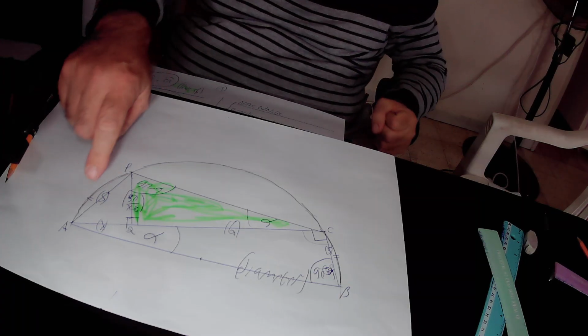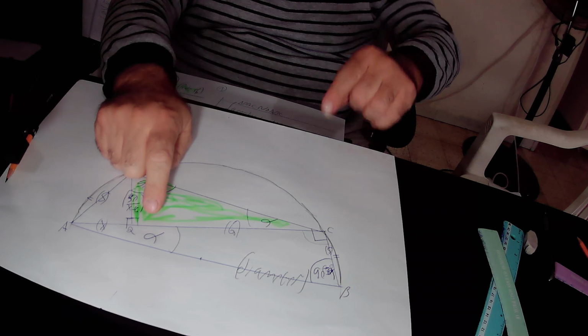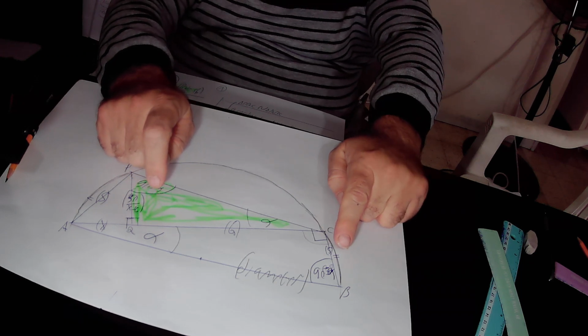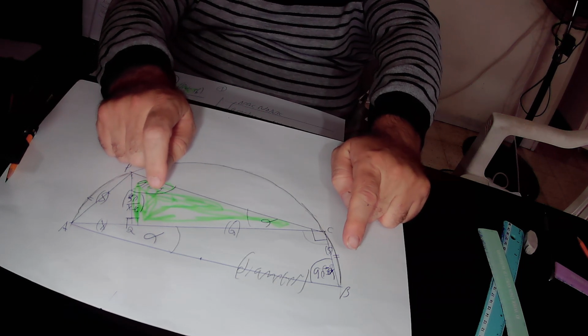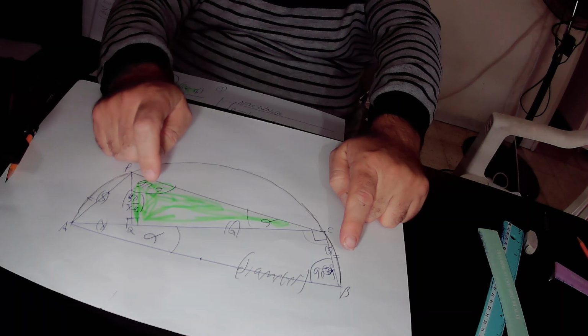Likewise, in this right lower triangle ABC, this angle equals alpha, this angle equals 90 degrees, and therefore this first angle must be equal to 90 degrees minus alpha, according to the rule that says that the sum of the angles in any triangle is equal to 180 degrees.